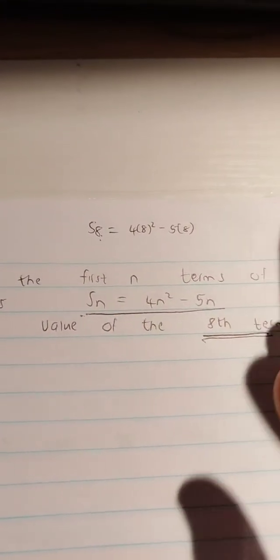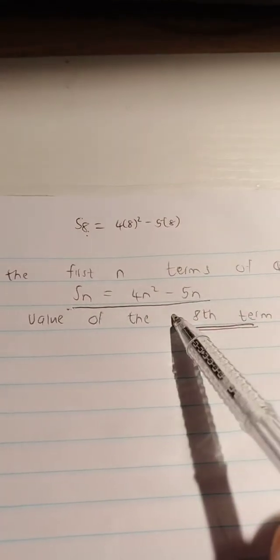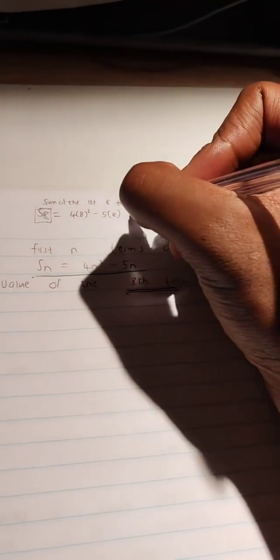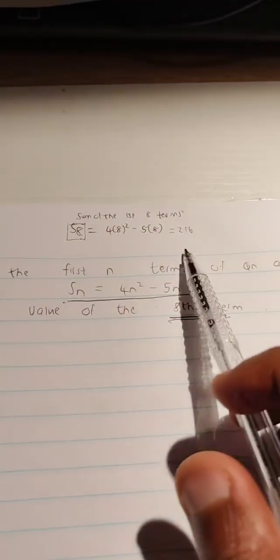All that she has done, guys, is she has found the sum of the first 8 terms. So that value that you got, Classic Presh, 216, is the sum of the first 8 terms. The question is wanting the value of the 8th term. I want the 8th term.